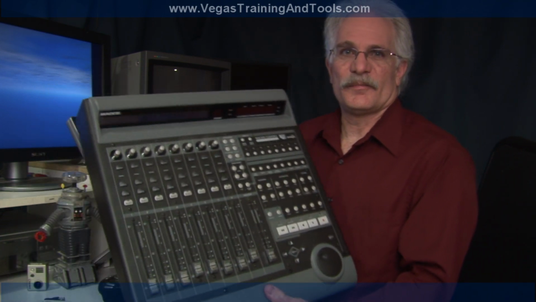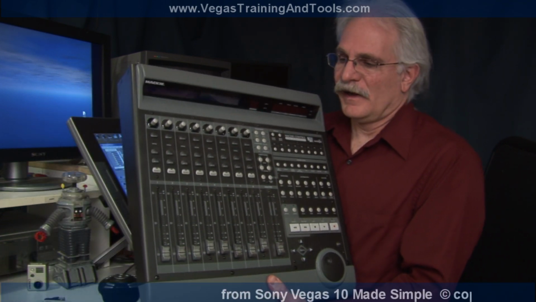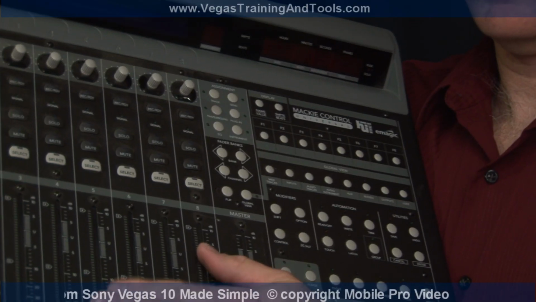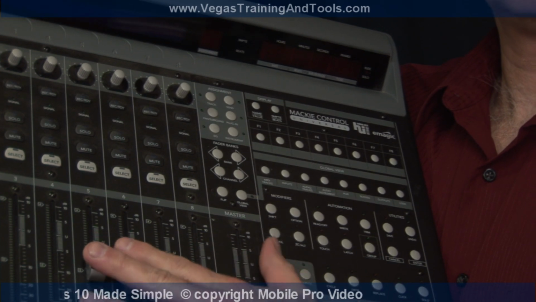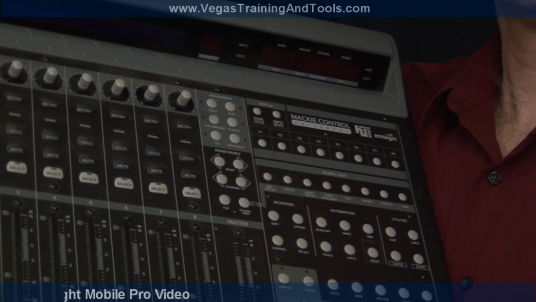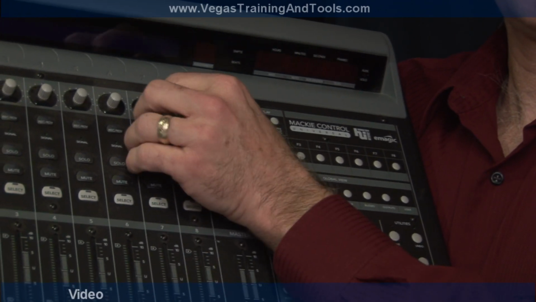And also, you have support for human interface devices in Pro. And so, for instance, this is a Mackie Control Universal, and it is a human interface device, or a control surface as it's called. And a control surface is basically a real-world box with sliders and buttons and knobs and all the things you need to interface with the virtual world of the software.